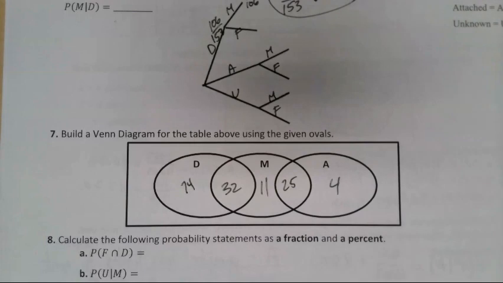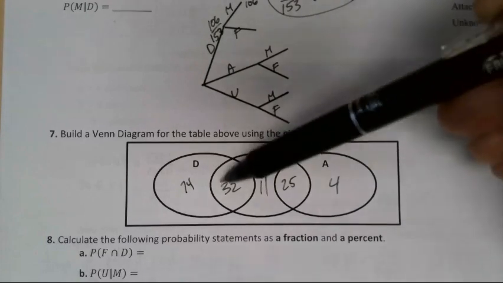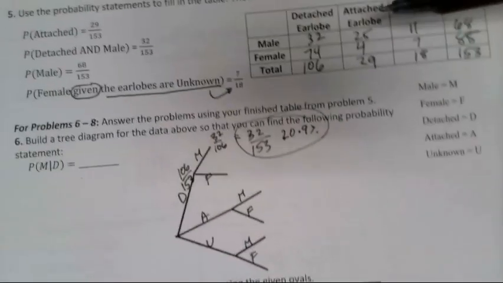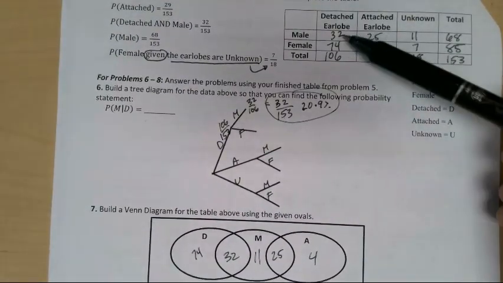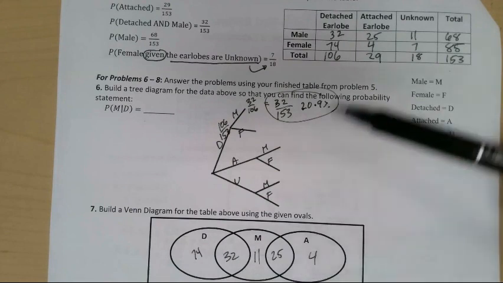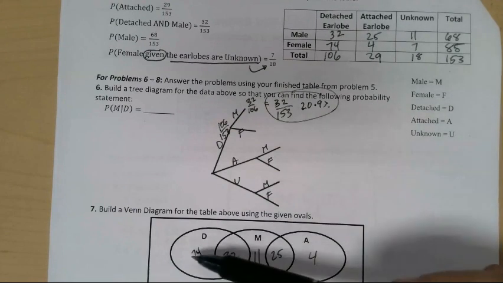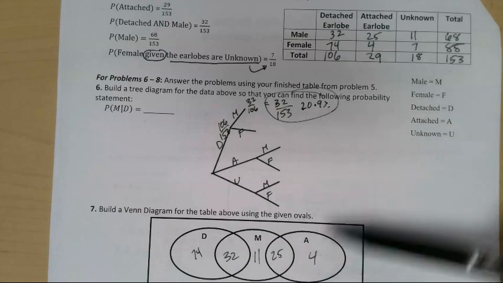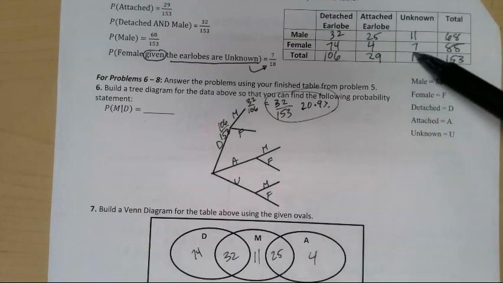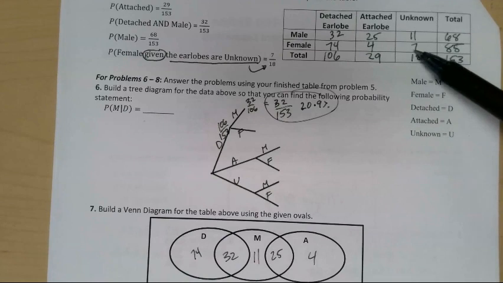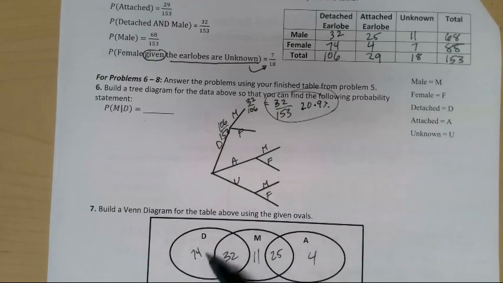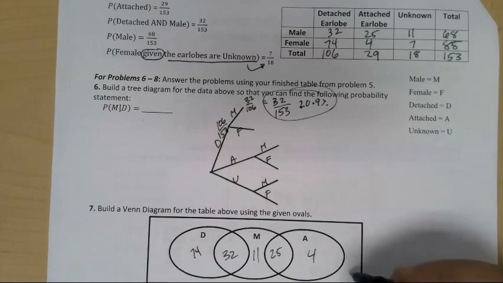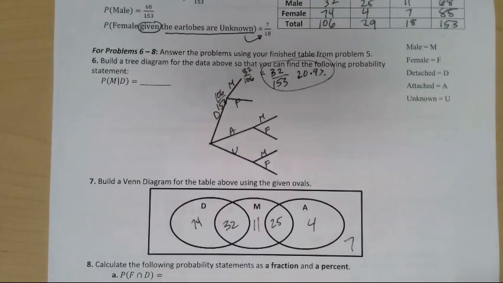What's the only thing I haven't used? I've used the 32 here. I've used the 74 here. I've used the 25 here. I've used the 4 here. 11 here. I haven't used the 7. Well, that makes sense because they're females, so they're not going to be in the male circle, and they're unknown, so they're not going to be in either one of these. That means 7's out here.